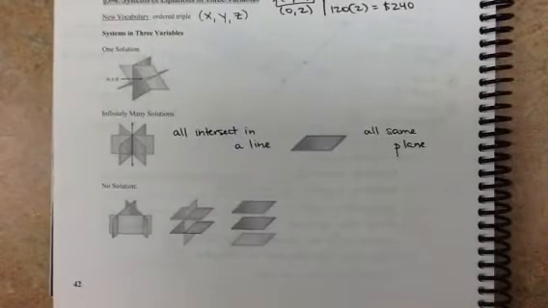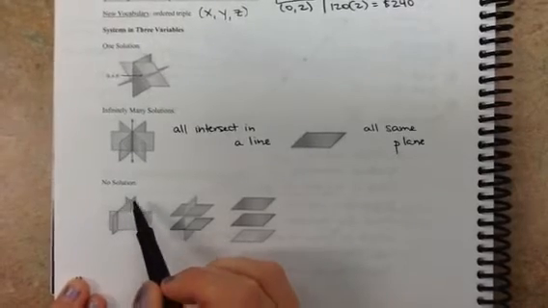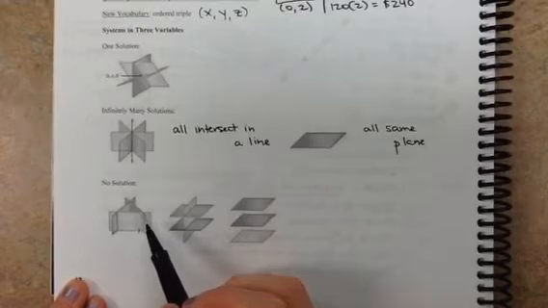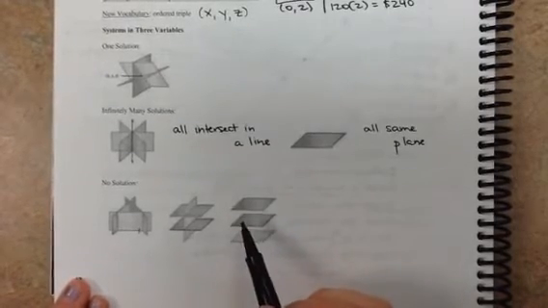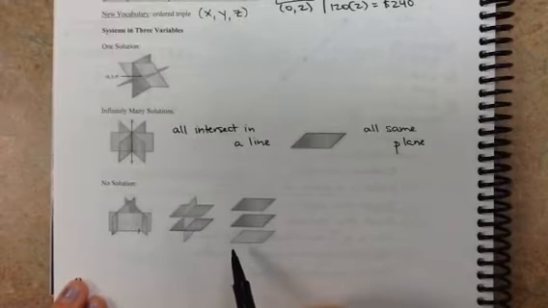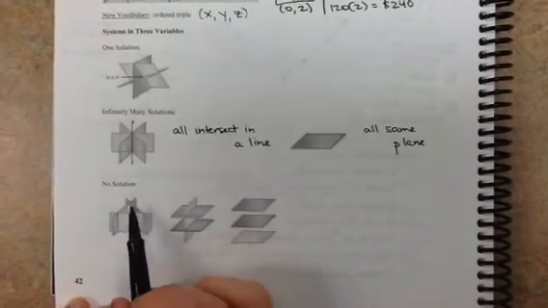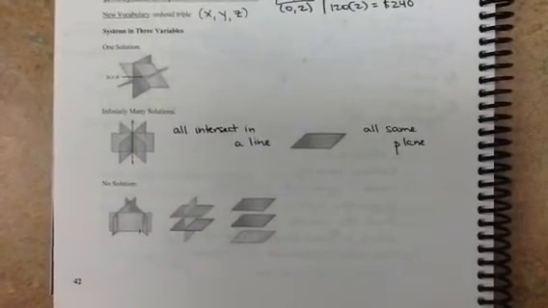No solution, you've got a bunch of different situations here, but basically what it means is that there's nothing that's common to all 3 of them. Like here, these 2 have something in common, these 2 have something in common, so do these 2, but there's not a single point that all 3 lie together. Same with this, we've got 2 parallel planes and one that runs right down the middle, and here we have 3 parallel planes that have no intersections whatsoever. But either way, there isn't a single x, y, z point that all of them have in common. So these are some different ways this could look.